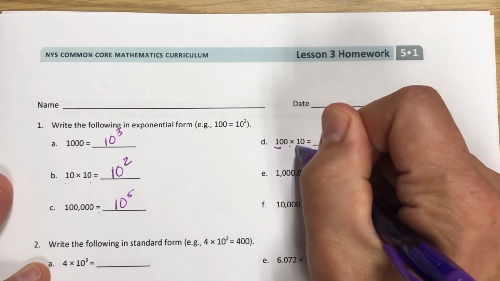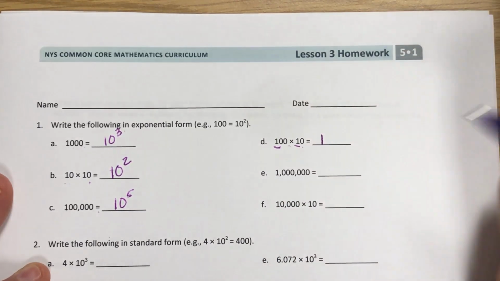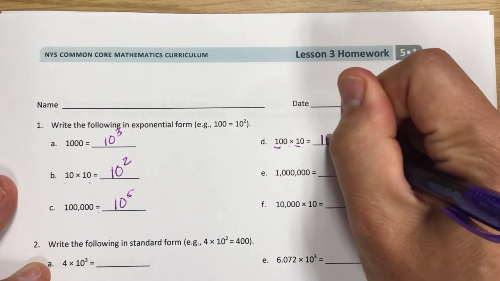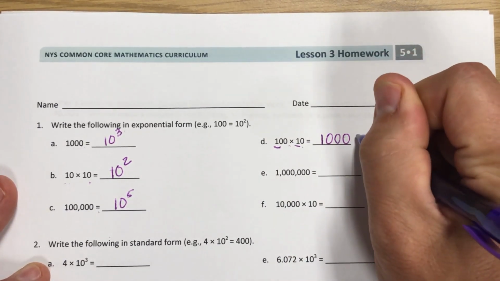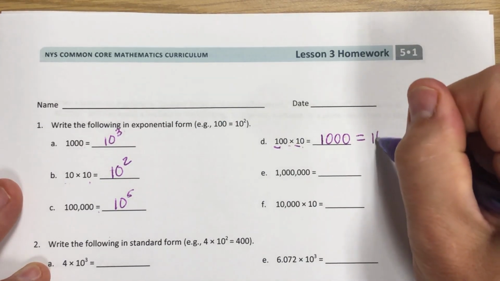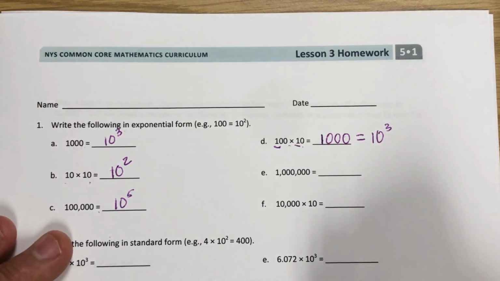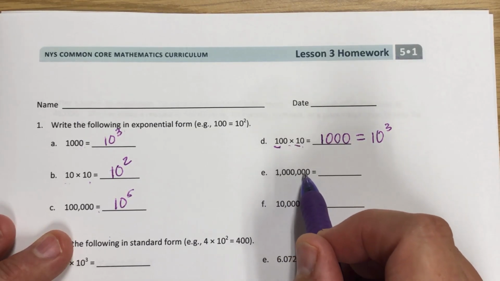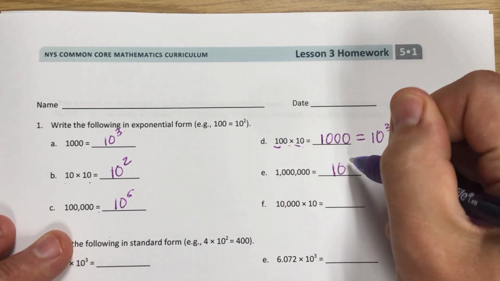We would say 1 times 1 is 1. And then we have 1, 2, 3 total zeros, so we're going to have 3 zeros, which equals 10 to the 3rd power. Here again we have 1 with 1, 2, 3, 4, 5, 6 zeros, that's 10 to the 6th power.